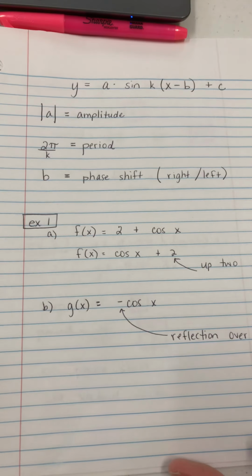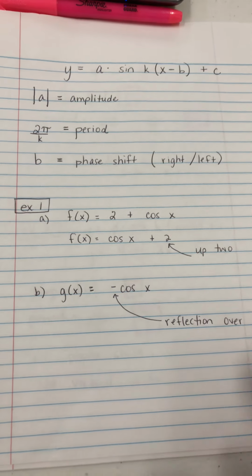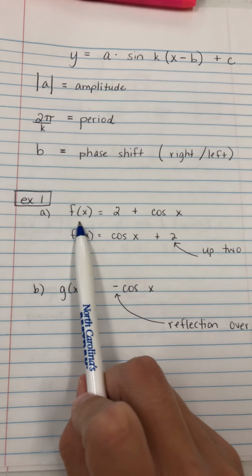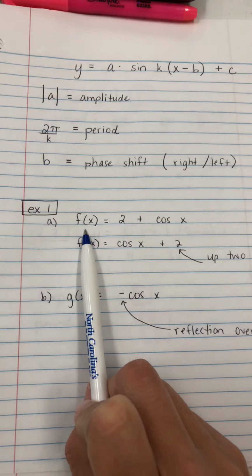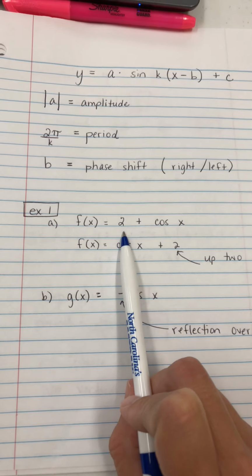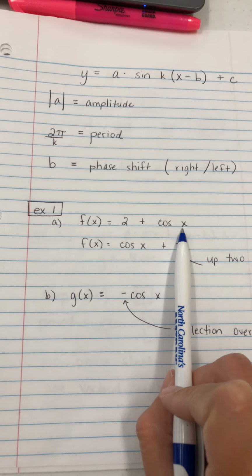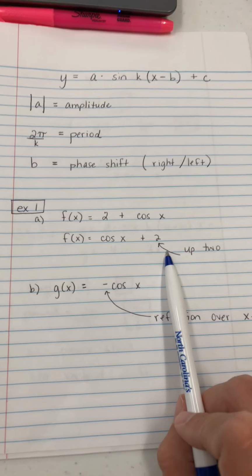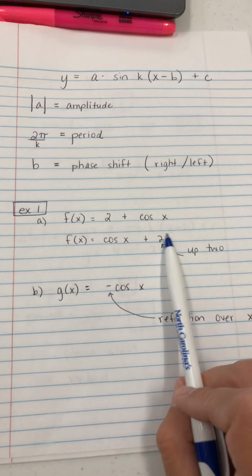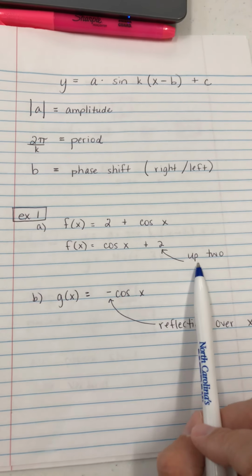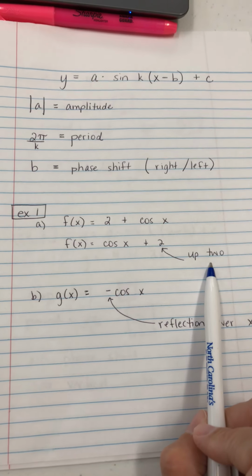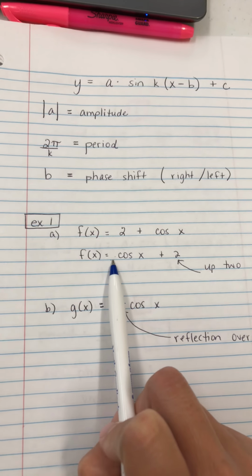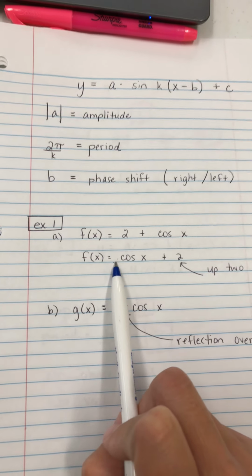So we're going to start with example number 1 from the book. And in this example, we're just going to describe the transformations. For example 1a, they give us the function f of x is equal to 2 plus the cosine of x. Now I'm going to rewrite this as the cosine of x with that plus 2 at the back. The only transformation we see here is this plus 2 at the back is going to make the graph shift up 2. Notice that the number out in front would be an understood 1, so the amplitude would be 1.